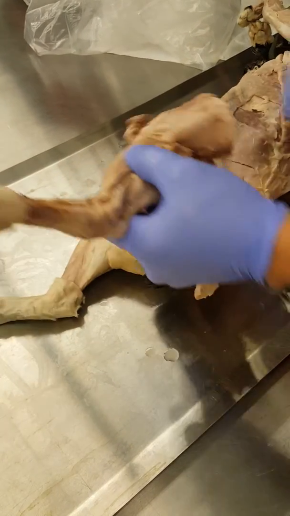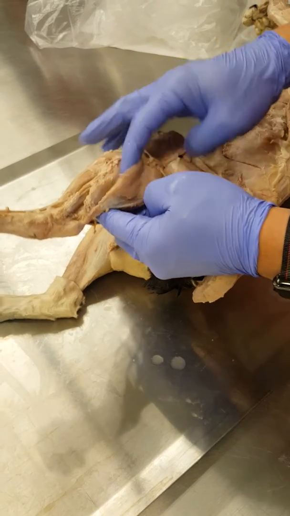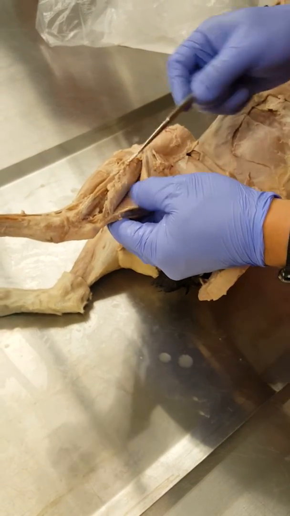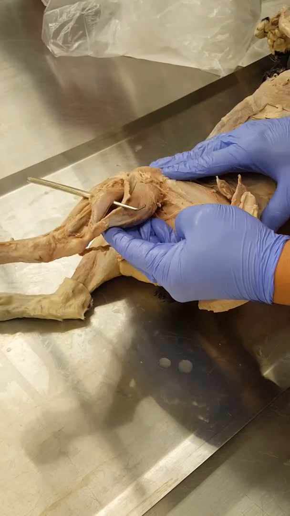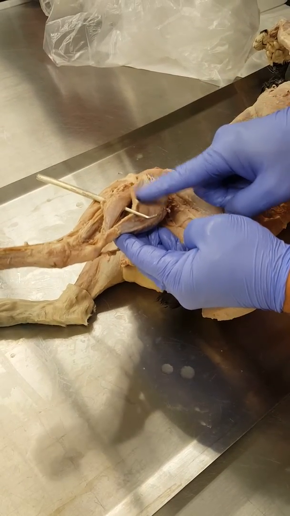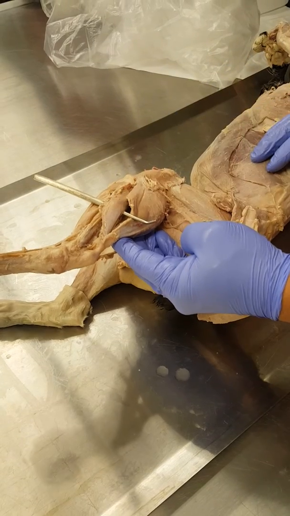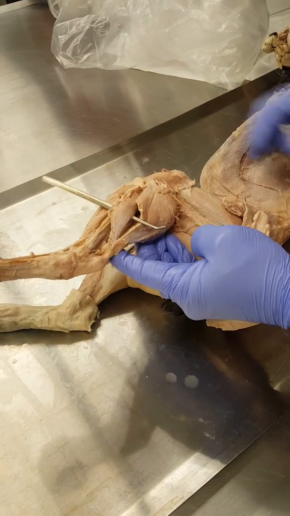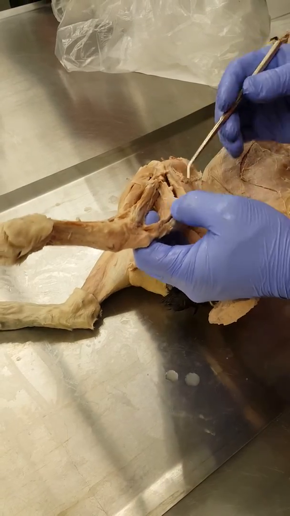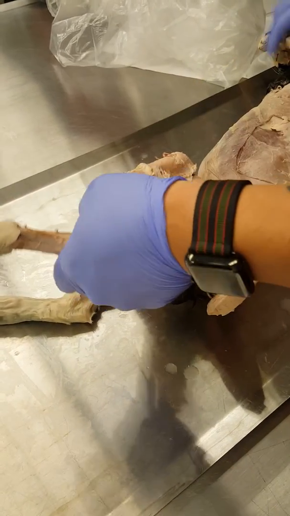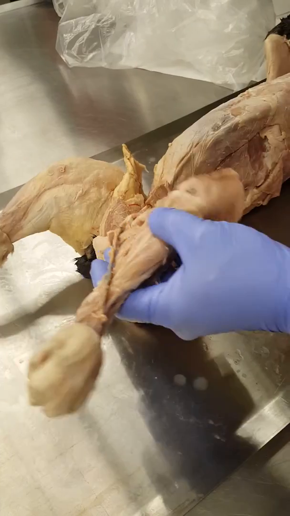Now when we look just deep to the lateral head of gastrocnemius, there's another muscle here, and this is the soleus. So lateral head of gastrocnemius, and then soleus is underneath it. Okay? Now there is another muscle here that is more of a cat muscle than a human muscle, but you can see it really clearly.